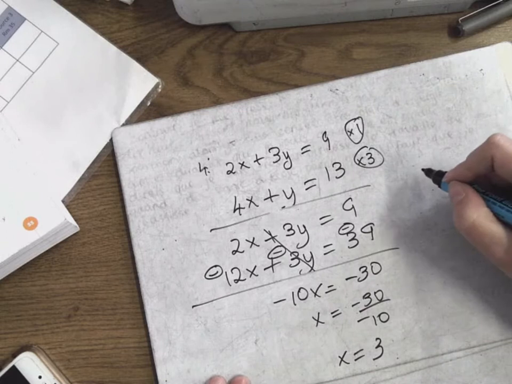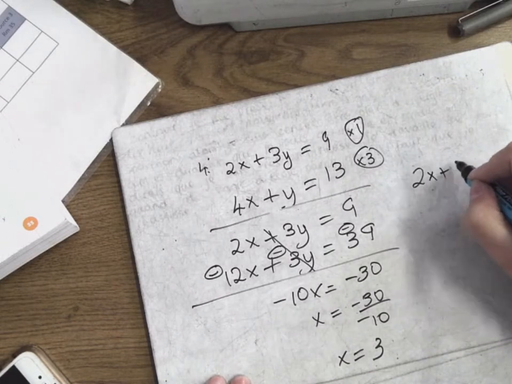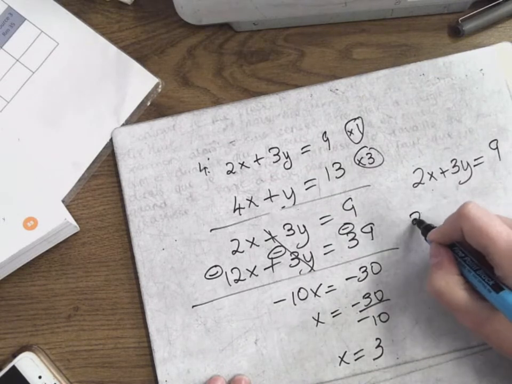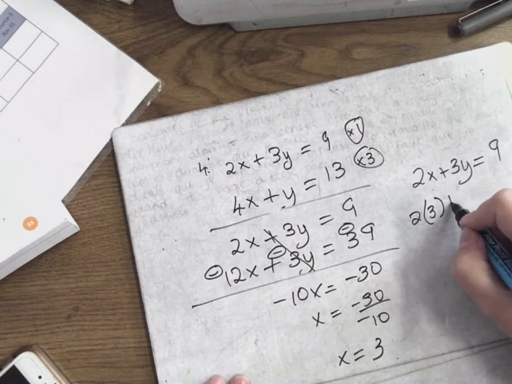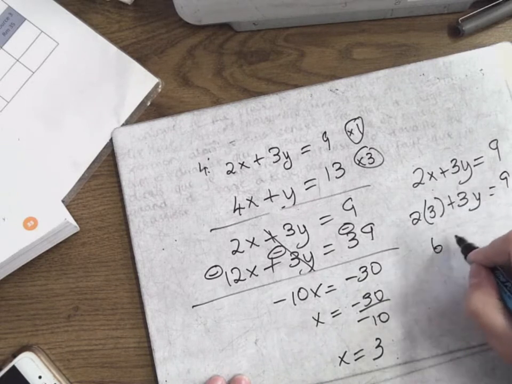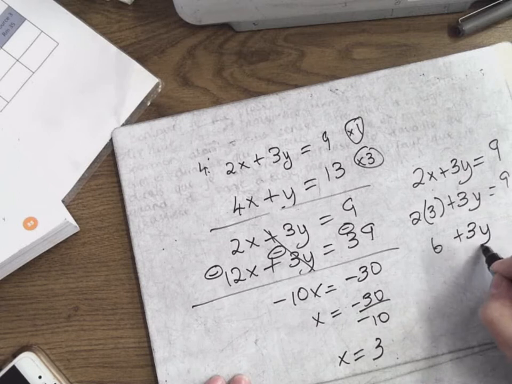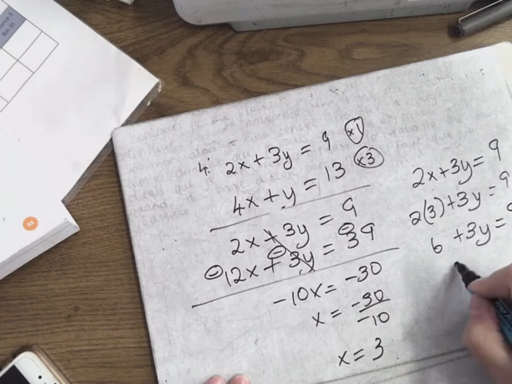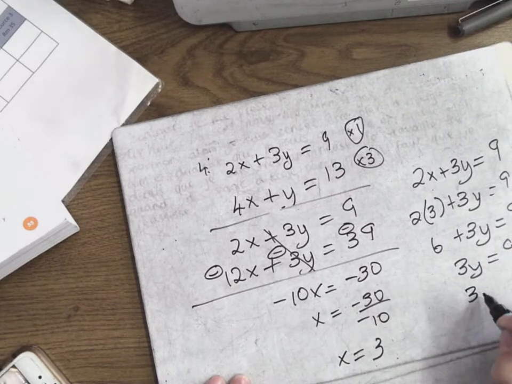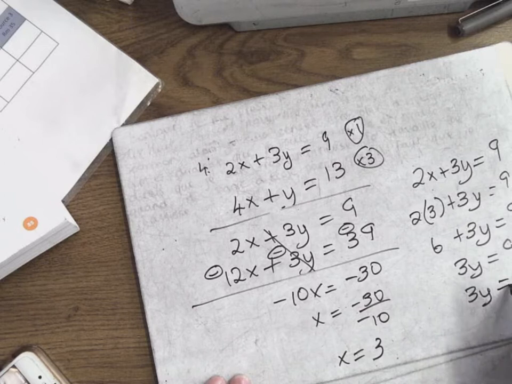Okay, and then you take the top equation, 2x plus 3y equals 9. You know x is 3, so it's 2 times 3 plus 3y equals 9. 2 3s are 6 plus 3y equals 9. Y is on one side, numbers on the other. So leave 3y. The 9 is where you want it to be. The 6 goes over the wall and becomes a minus 6. So you get 3y is equal to 3. And then you divide by 3. Y is equal to 3 divided by 3, which is 1.